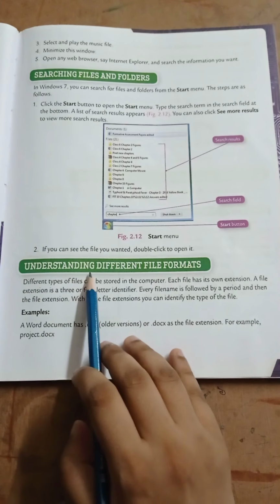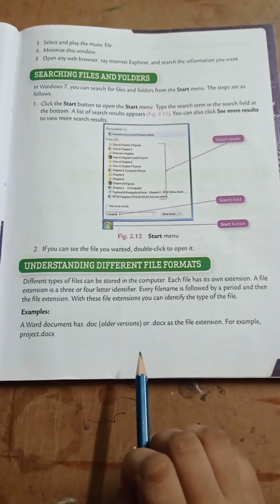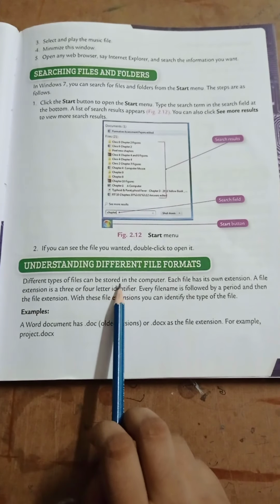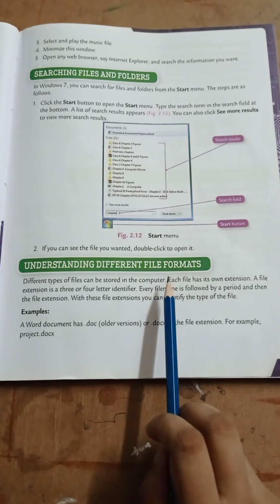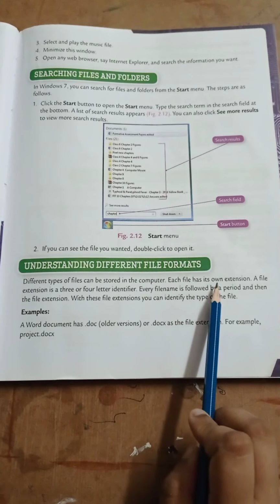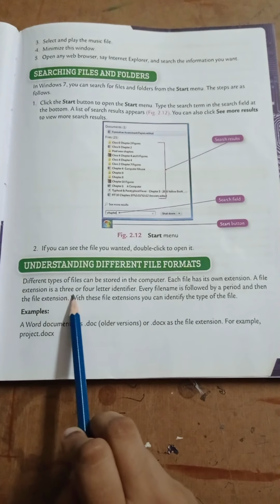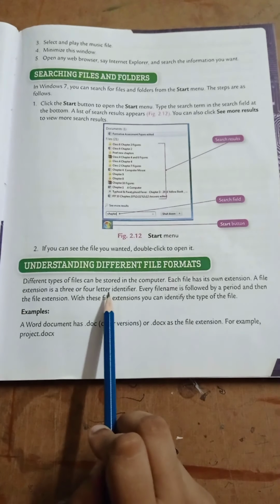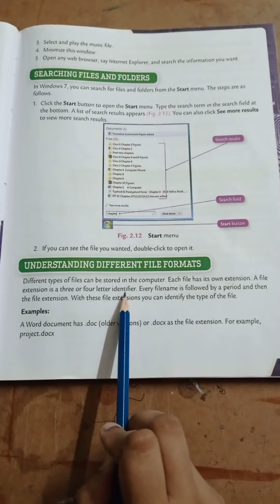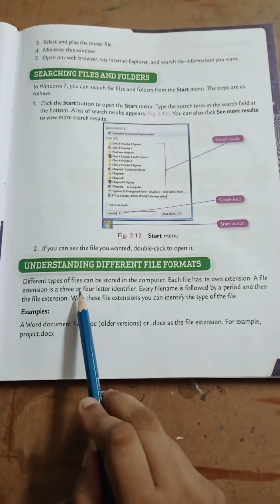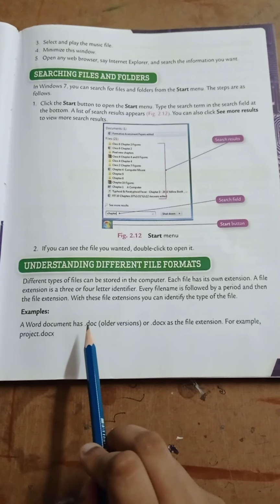Next is understanding different file formats. Different types of files can be stored in the computer. Each file has its own extension. A file extension is a 3 or 4 letter identifier. Here identifier means the file extension contains 3 or 4 characters.